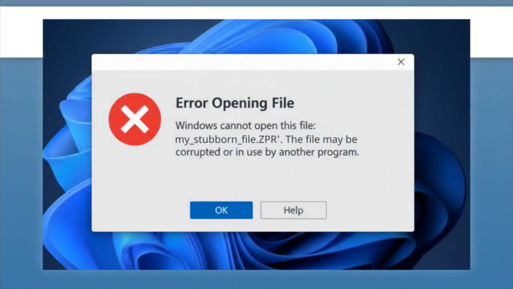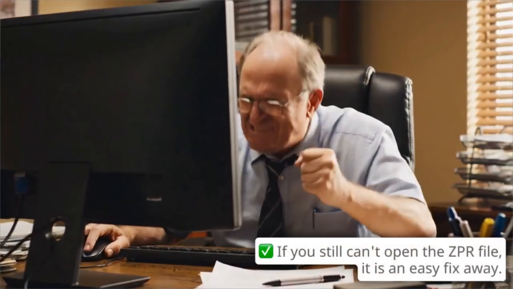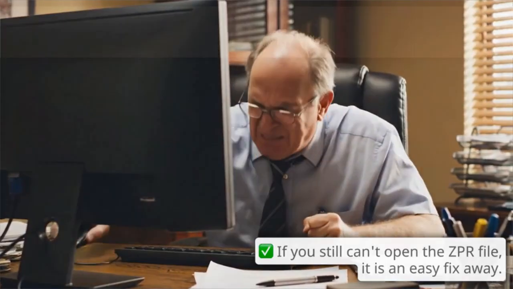If you are still having trouble opening the ZPR file, do not worry. When the initial application fails, we must assume a deeper problem. Let's jump into these 3 core diagnostic steps immediately.